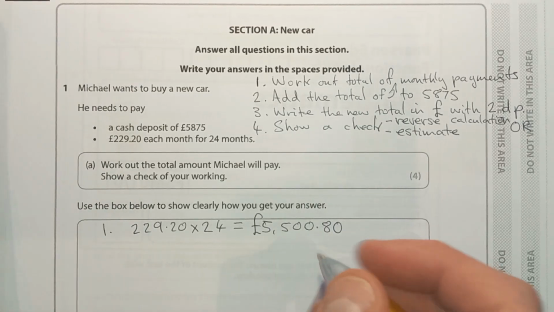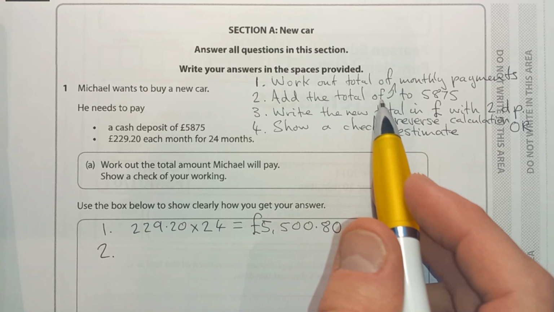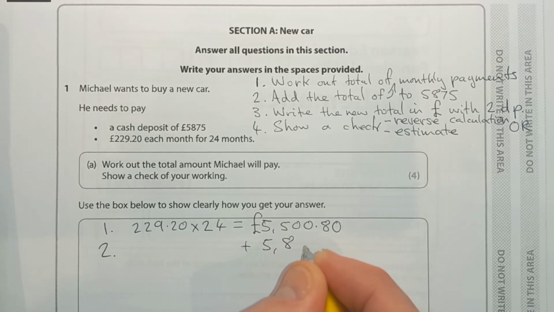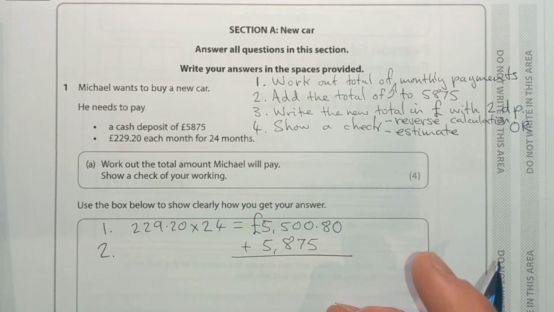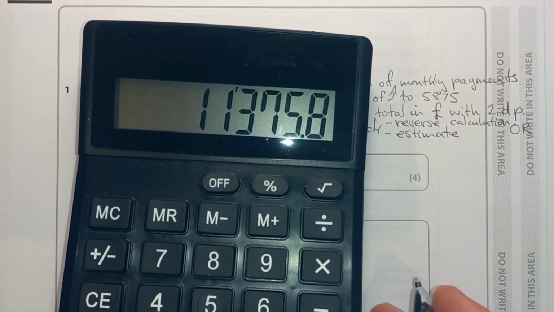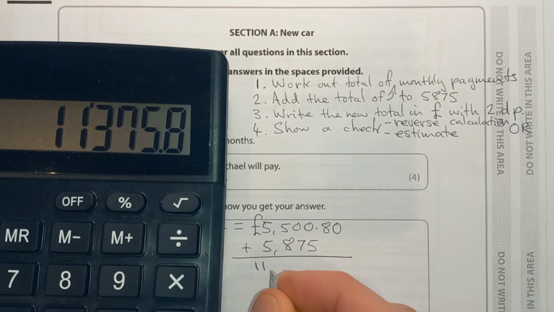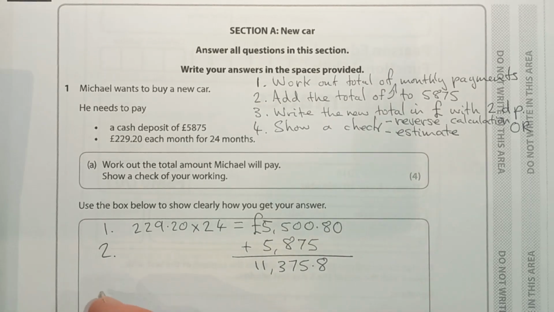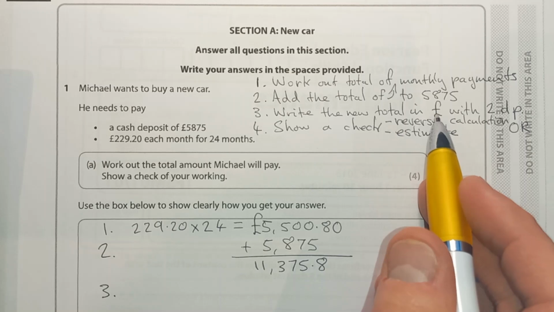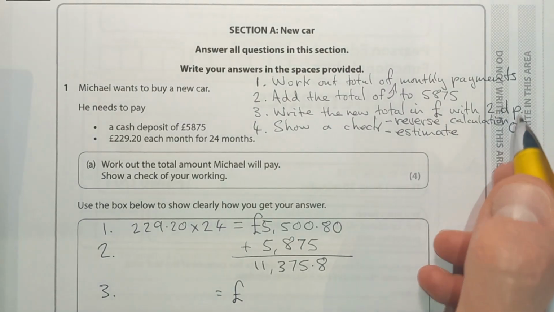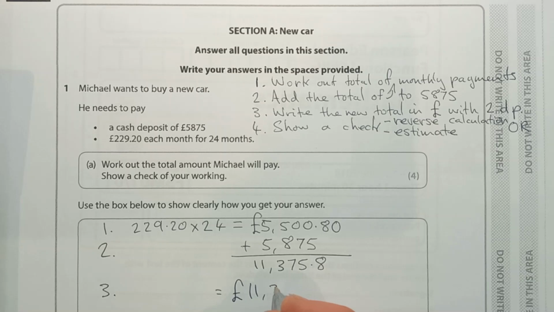If we want to make that as money, we need to put a pound sign and our 2 decimal places. So for part 2, we said we've got to add to our total the deposit. So we're going to add on 5,875, and we get 11,375.8. Now for the third step, we said we've got to take this answer and put the pound sign, so put the currency on it, and we need to have 2 decimal places because it's pounds and pence. So it's going to be £11,375 and 80 pence.